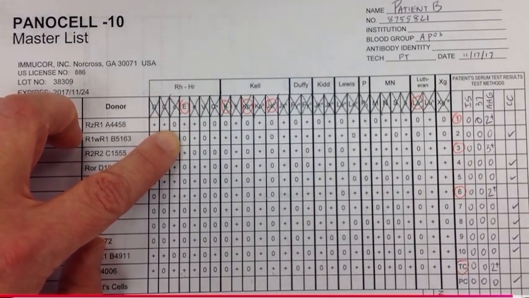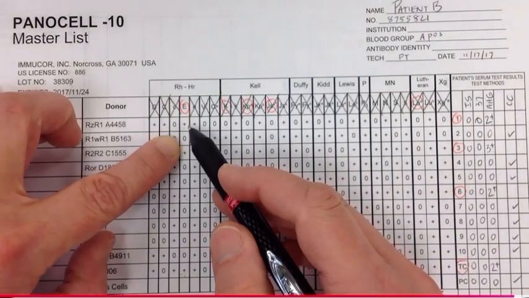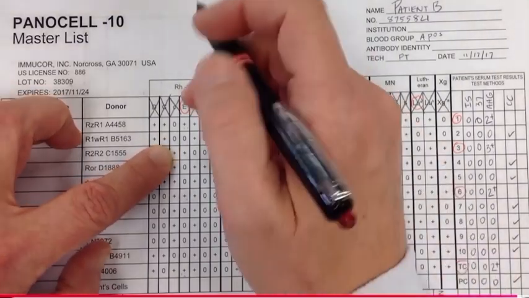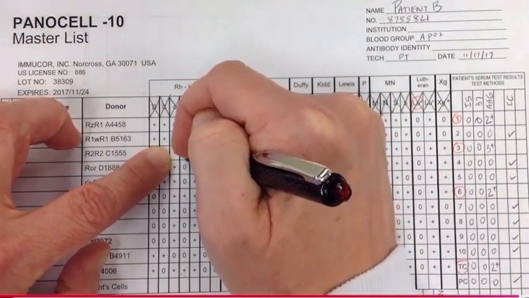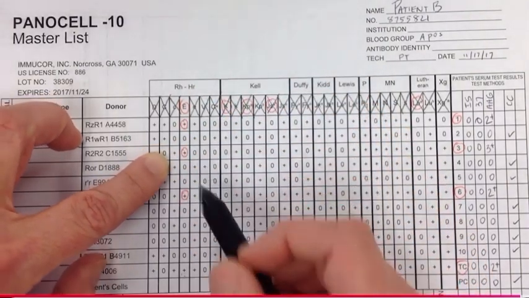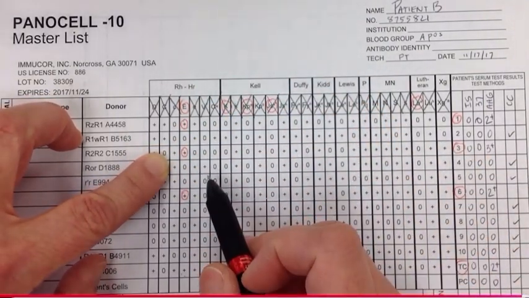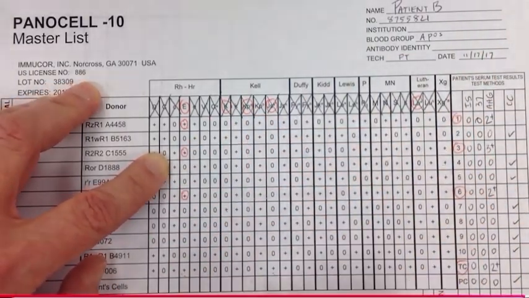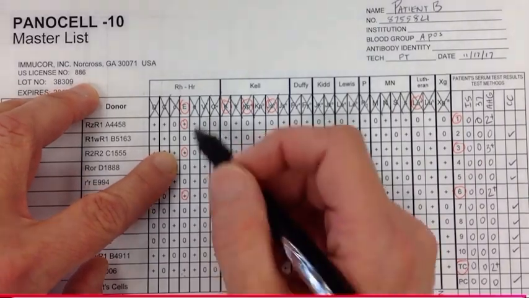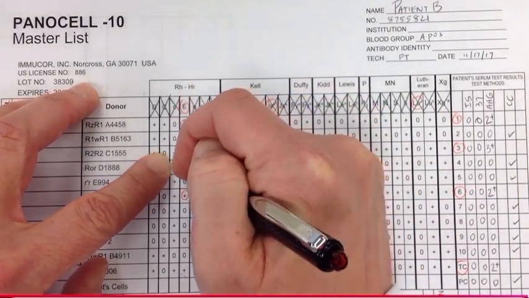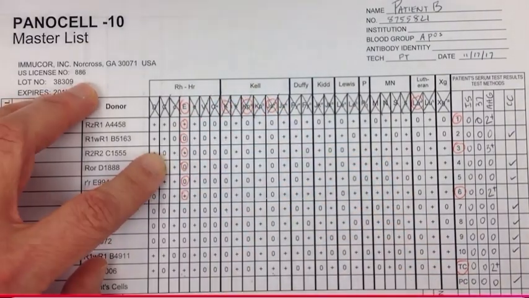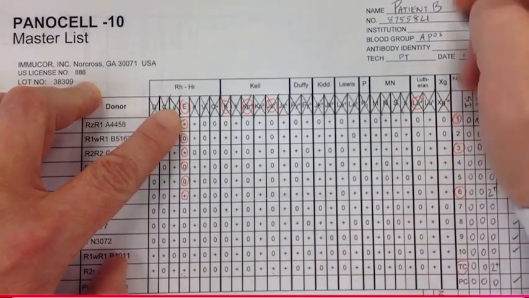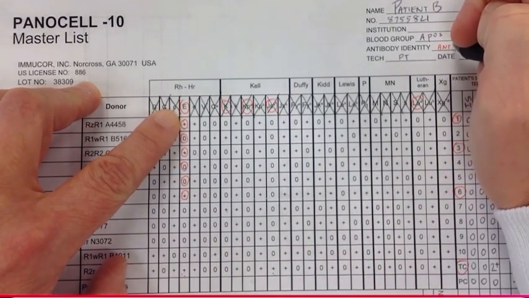So now we have to fulfill the rule of three. And the rule of three states that for any antibody, it has to be positive in 3 cells and negative in 3 cells. So we have 1, 2, 3, and there are no other antibodies taken into consideration here, meaning that we're not really worrying about more than one antibody being present. We've pretty much ruled everything else out. And then we have -1, -2, -3. So our rule of three has been met. So we can say with confidence that the antibody we're dealing with here is anti-E.